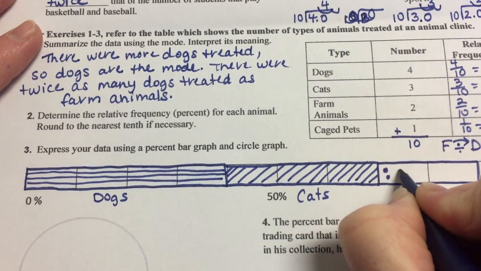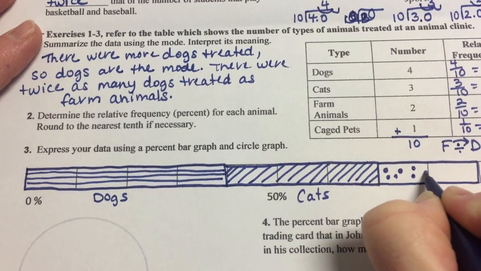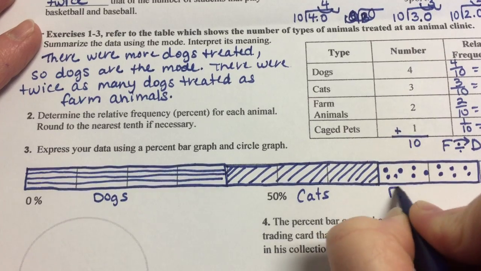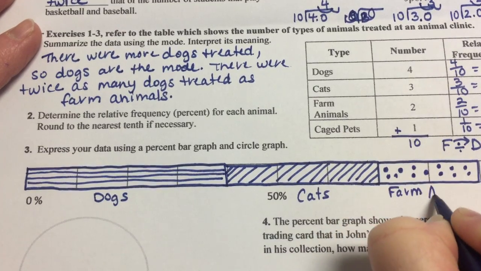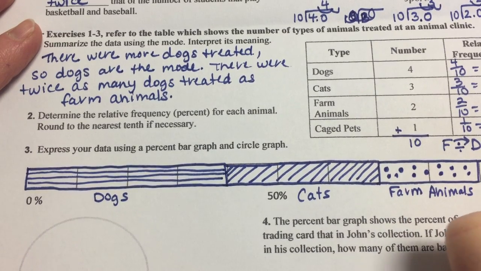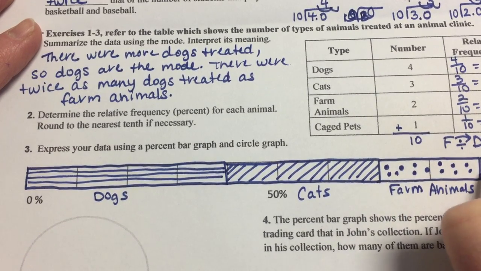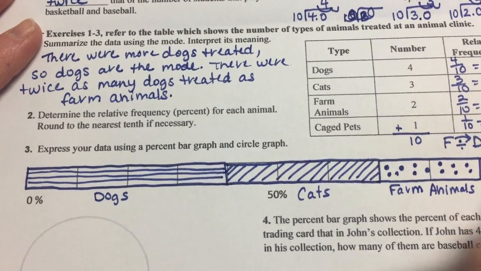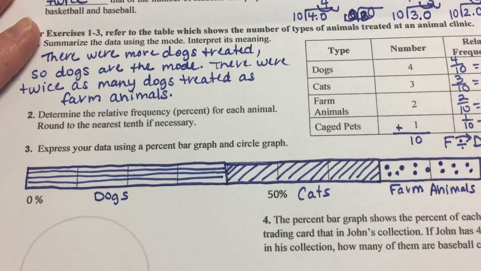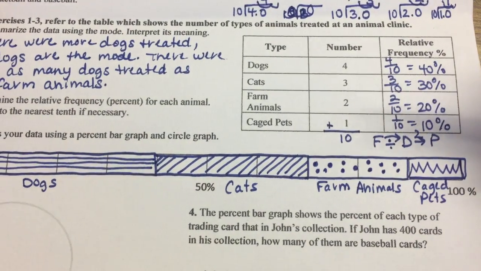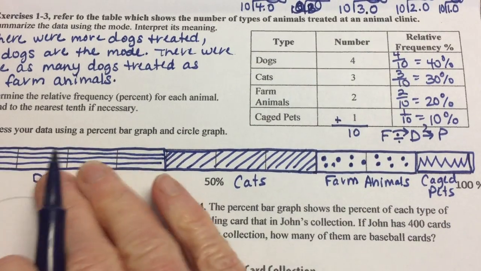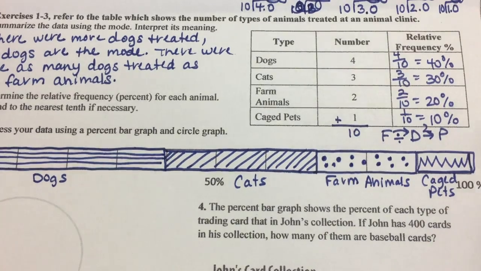How about polka dots? And the last one, 10%, is going to be my last rectangle here. Oops. And I'll do zigzag. This is my caged pets. So again, if you were doing this, probably as a business, you might use red for dogs, yellow for cats, and so on.